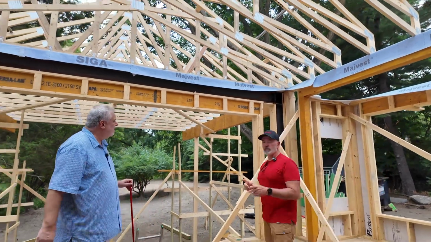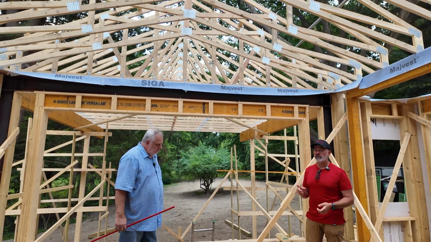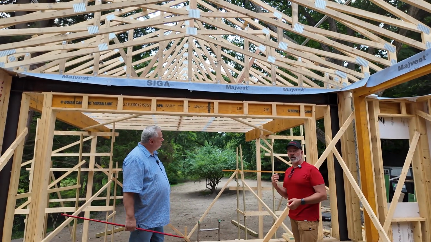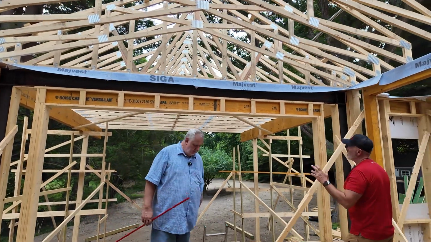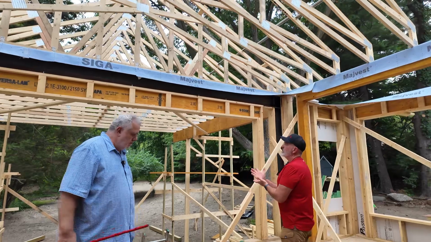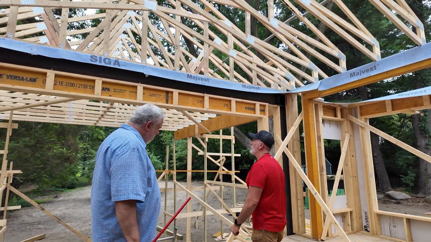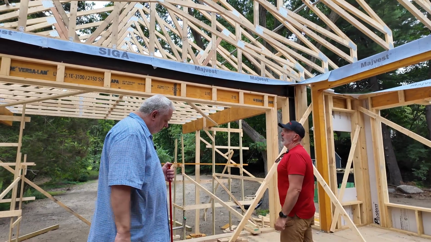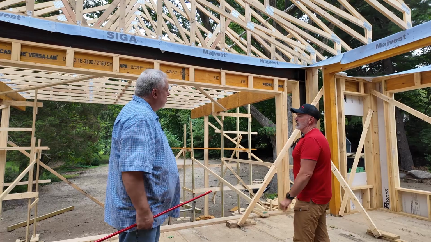I'm familiar with steel because of some of my commercial background, but it's not something that I see in residential construction in my market, at least not very often. While I know what this is here, Steve, what led you to using steel in this situation instead of going with a larger LVL or changing the structure so that you didn't need it?